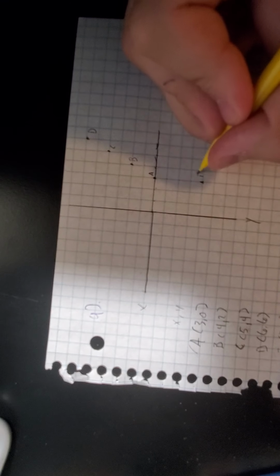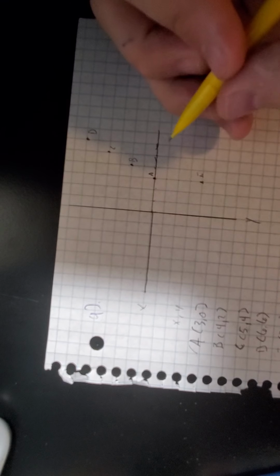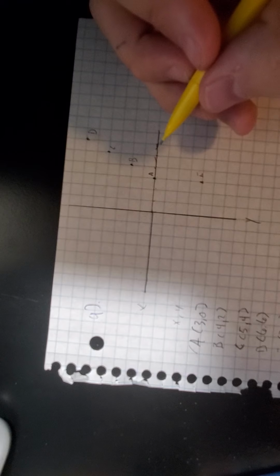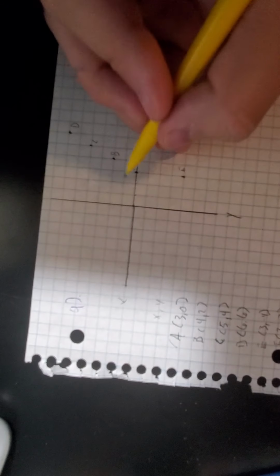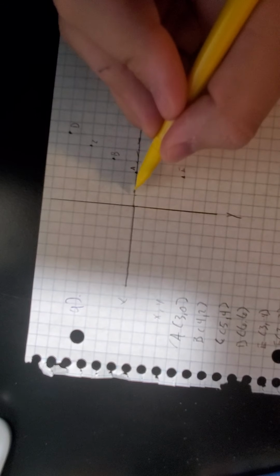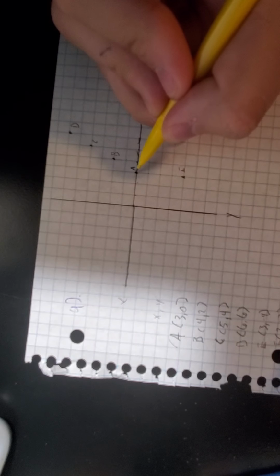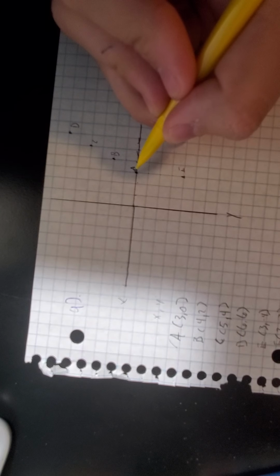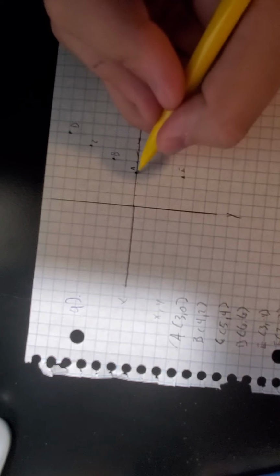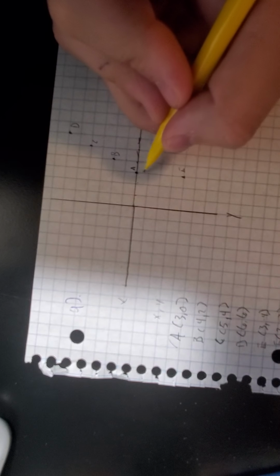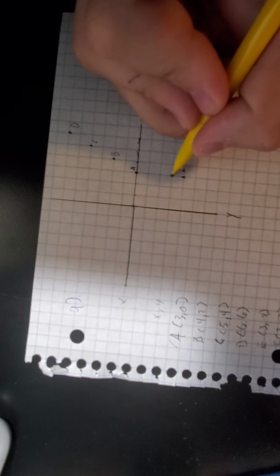And we're going to label that as E. And then we are going to go to number F. So positive 3, so 1, 2, 3 to the right. And double check that I wrote the right ones this time, and I did, so we're good. So now we're going down 3, 1, 2, 3.